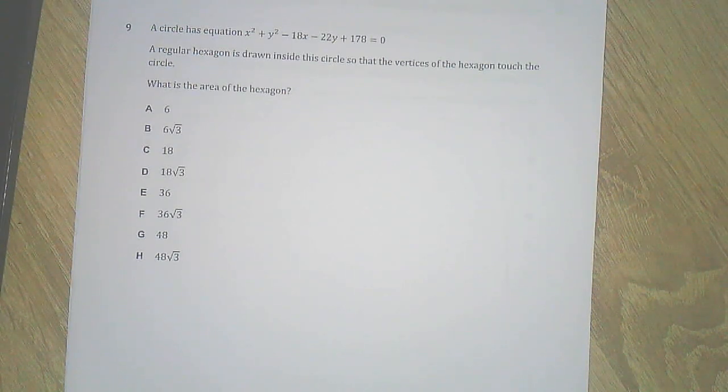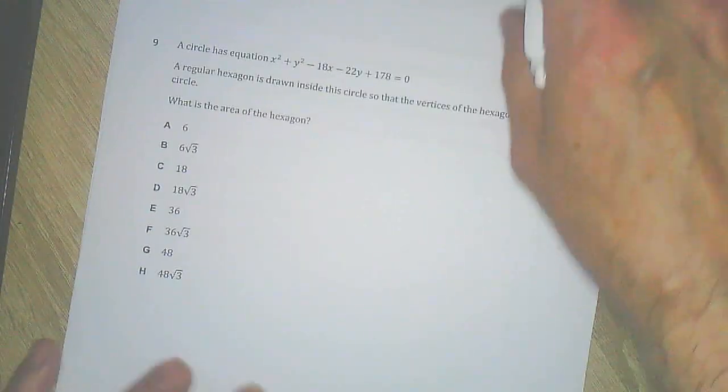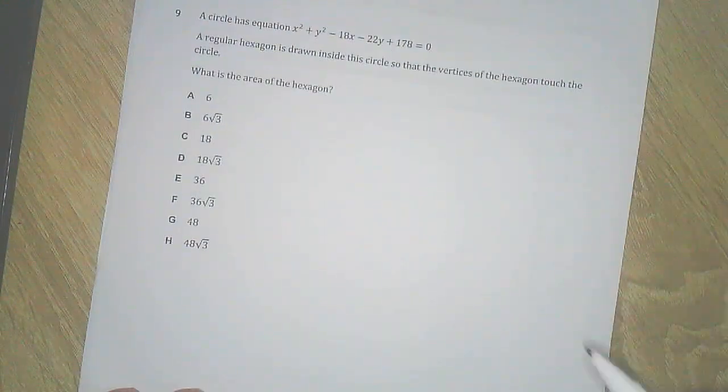A circle, it gives us an equation of a circle, and then it tells us some things. It tells us a hexagon is drawn inside the circle, so the vertices of the hexagon touch the circle. What's the area of the hexagon? Right. So we're not really concerned about where the center of this circle is, but we do need to know its radius. That will give us everything we need to know to work out the area of this hexagon. So let's try and do that first.